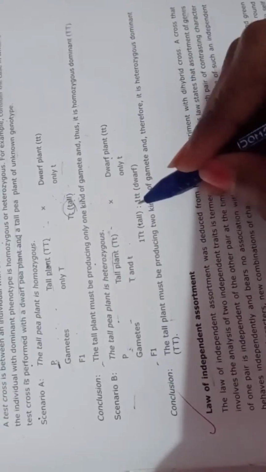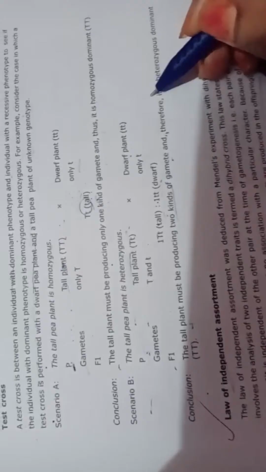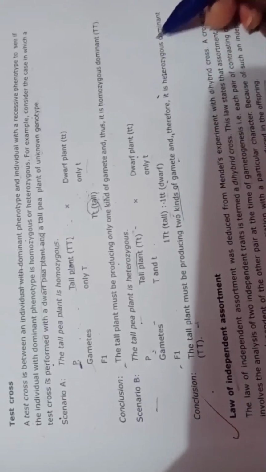Scenario two: the tall pea plant is heterozygous. Parents: tall plant, dwarf plant. Capital T, small t, and only small t. The F1 generation is capital T small t and small t small t, and the ratio is 1 is to 1. Our conclusion is that the tall plant must be producing two kinds of gametes, as it is heterozygous, capital T small t. That's it.